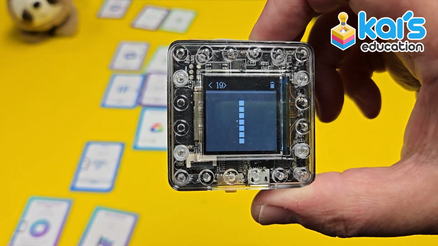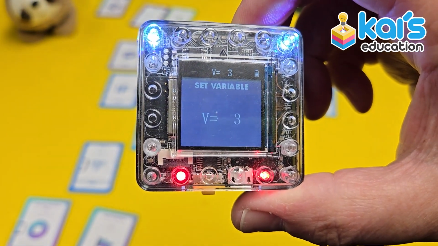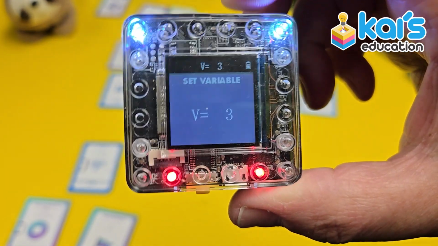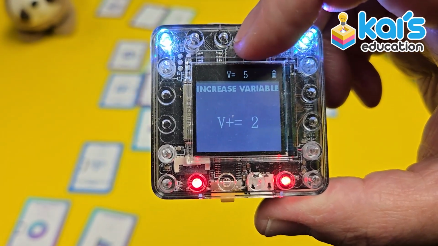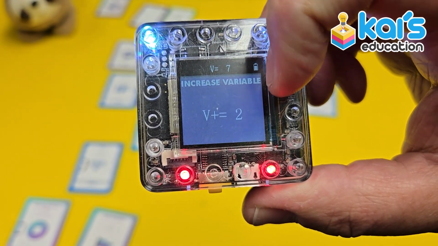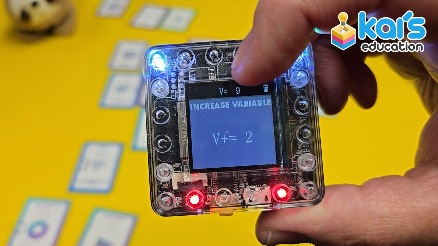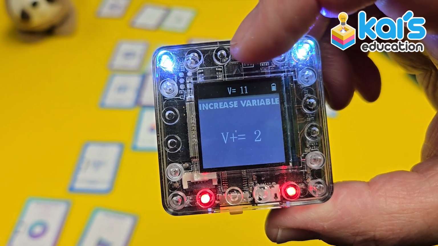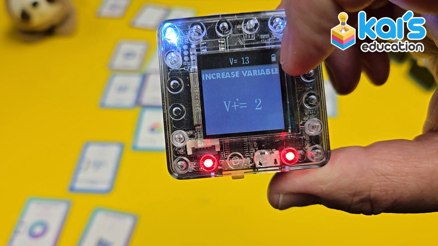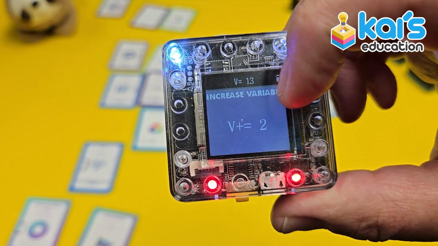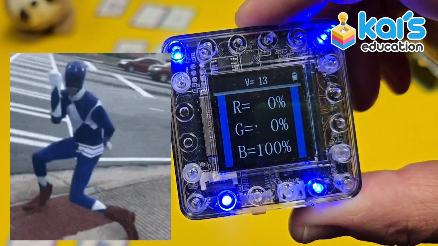We get a little countdown. Now pay attention to the top of the screen. You can see the current value of the variable is currently 5. And as the loop goes round, we're adding 2 to it. So 5, 7, 9, 11. Now it's going to run the if statement. And if the if statement is true, then it's going to be blue.